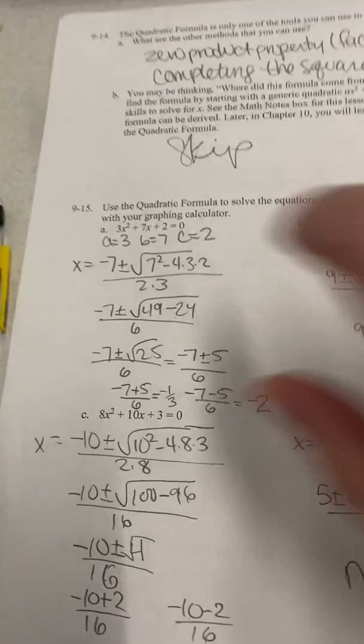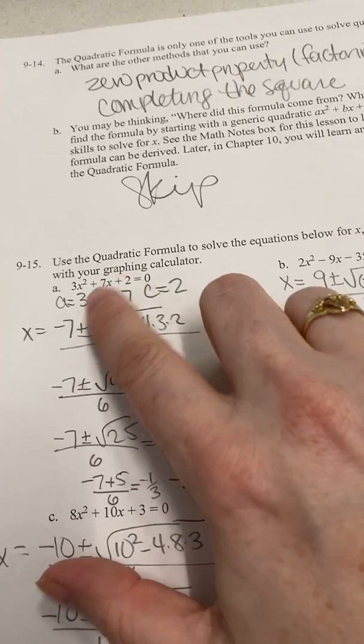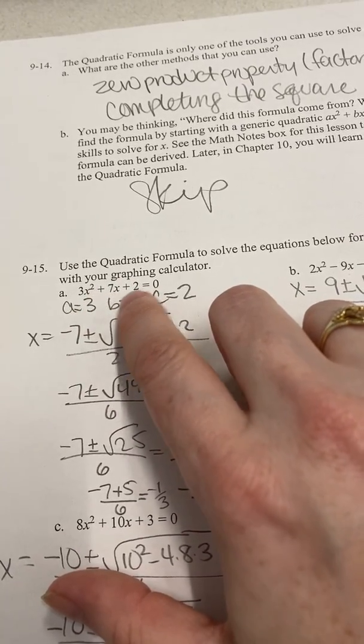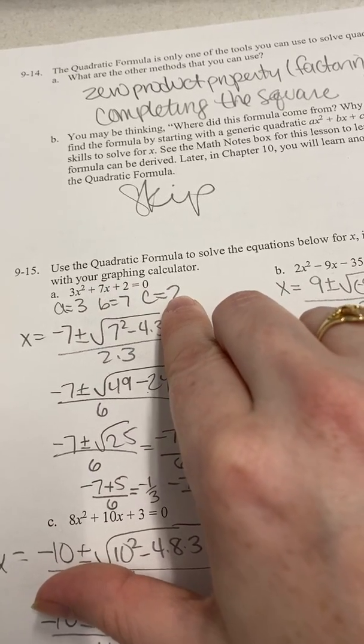Okay, here we go. On 9.1.5, the first one is 3x squared plus 7x plus 2. So a is 3, b is 7, c is 2.